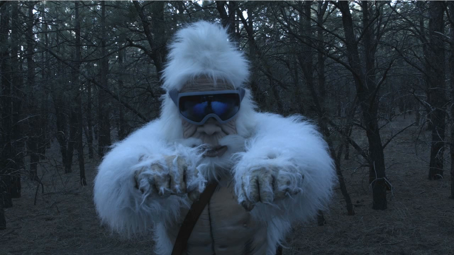So if you look here, Yeti's running and this boot right here is going to cross in front of the other leg, so I have to stop that from happening there. There's a big tree right here. So next on my list of things to do is I have to go through and mask that out.